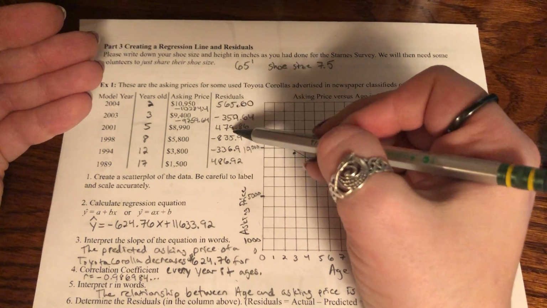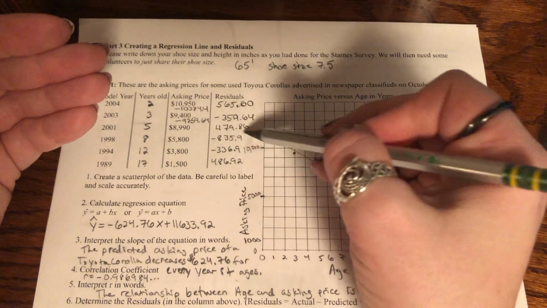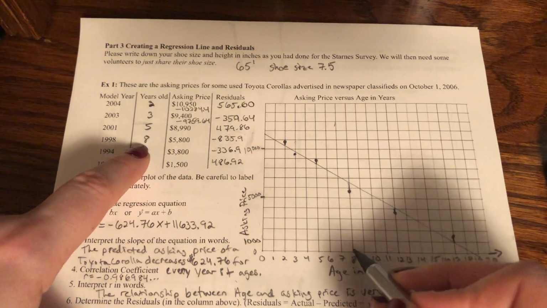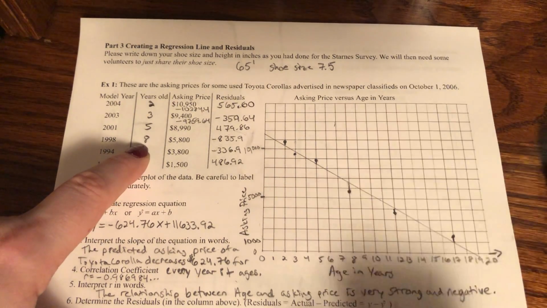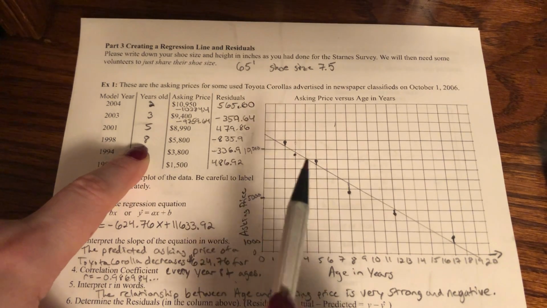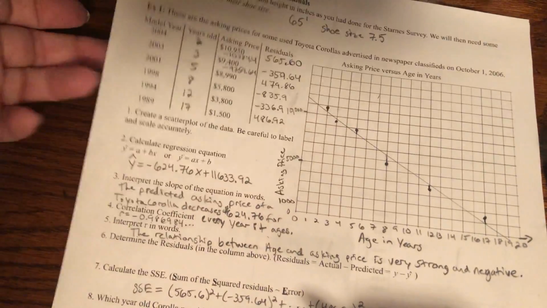So I don't want to look at just the positive numbers. I want to look at the negatives also. And this one has the greatest difference from the line because this point right here at 8 years is actually the furthest from the line. And the distance that point is from the line in the y direction is what generates the value of the residual.